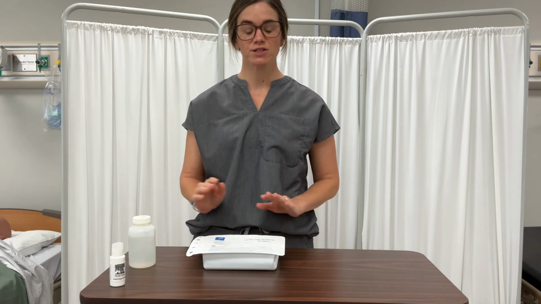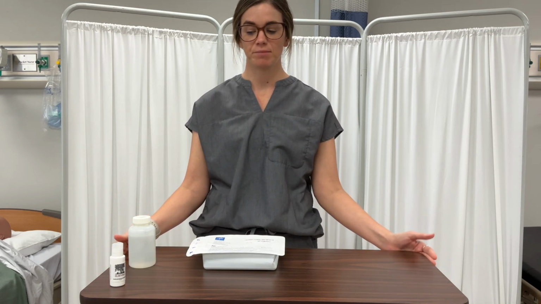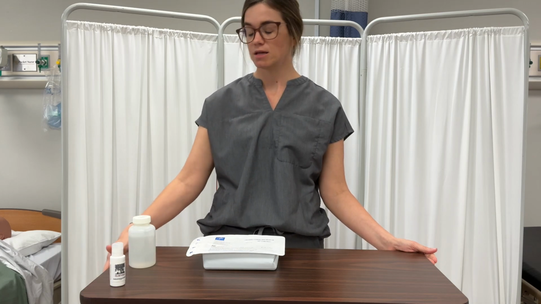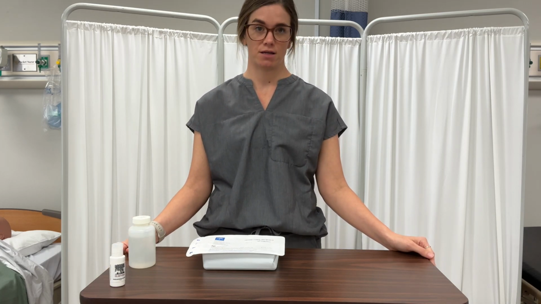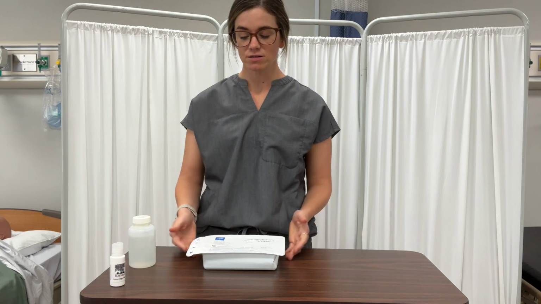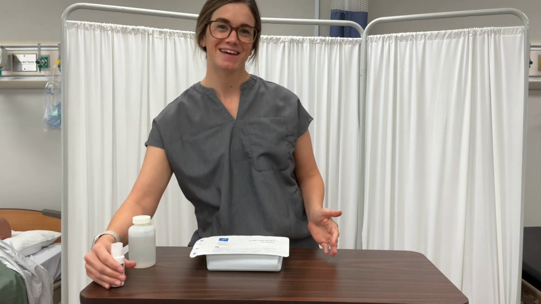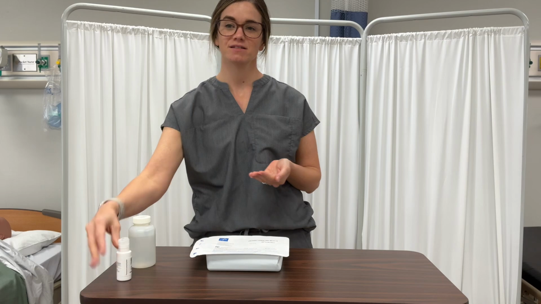Before I start, I'm going to make sure that my area works for me, make sure my bedside table is a good working height, and that my trash receptacle is somewhere where I can access it easily. All right, so the first thing I'm going to do is wash my hands.